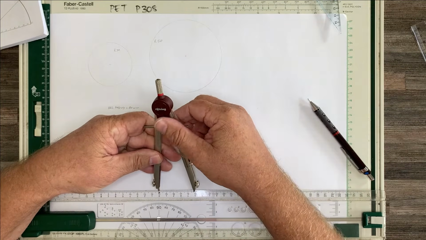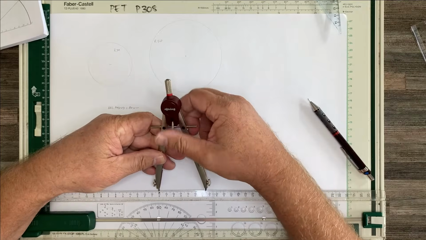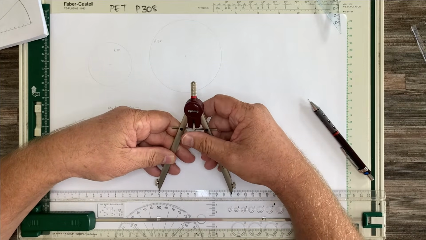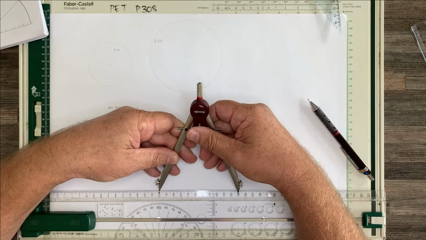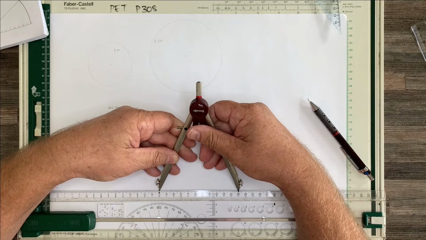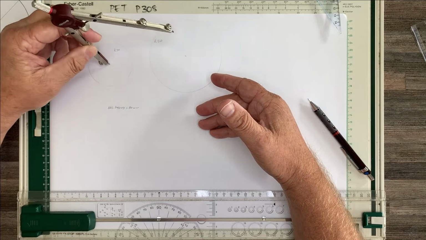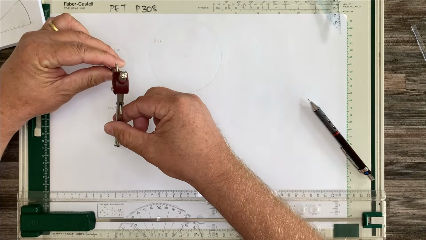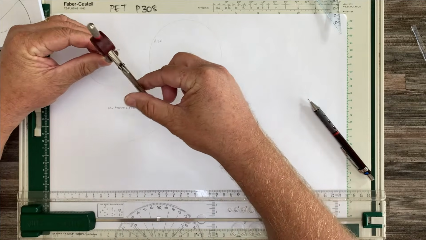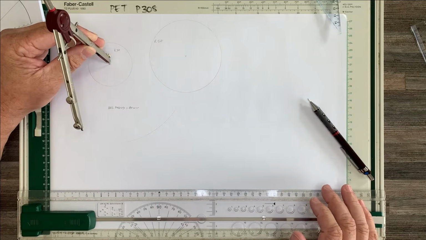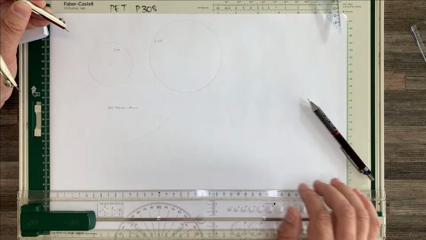So I'm going to set my compass to 110 millimeters radius. 100, 110. And from that point, the radius 30 circle, I will draw an arc. Now the center of the radius 80 arc is going to be on that line somewhere.